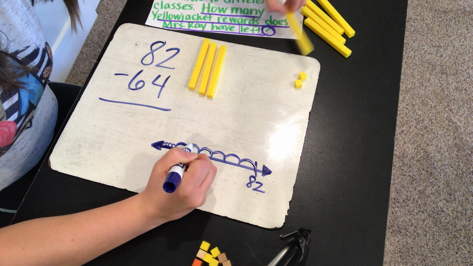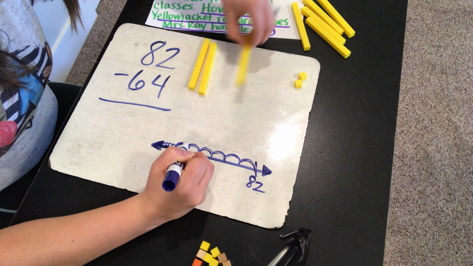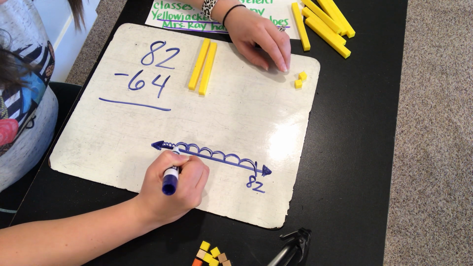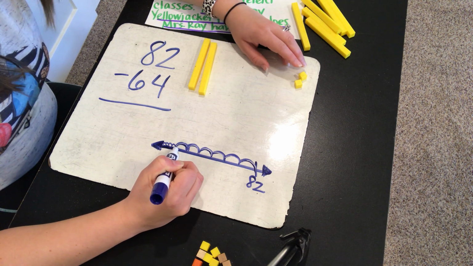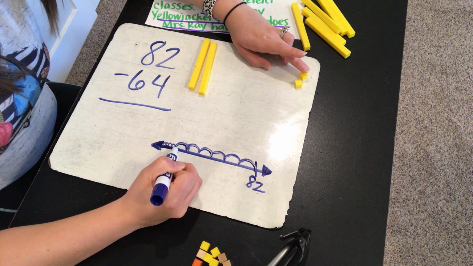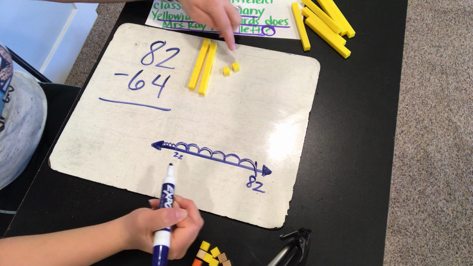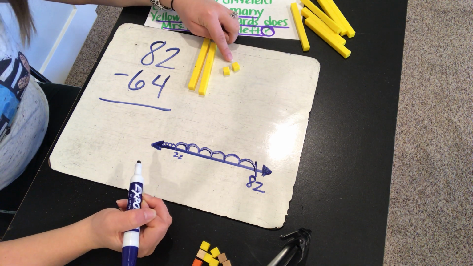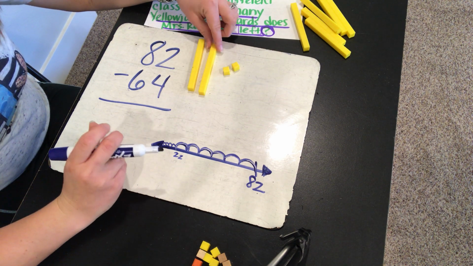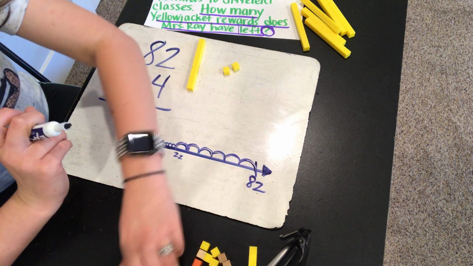42, 32, 22, and then I have to take away 4 ones. Well, remember we were at 22. Let me write that down because we're about to have a problem. Look, we need to take away 4 ones, but there are not 4 ones to take away. So, we trade in a 10 for 10 ones.